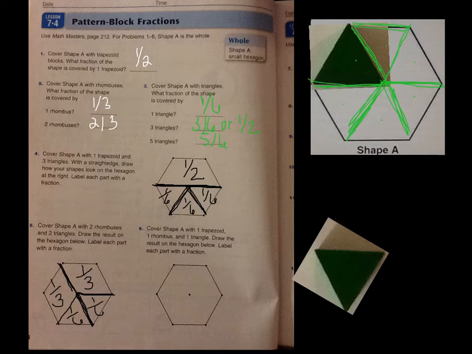Now who can read number 6, our final problem we will be doing together? When we cover it with our trapezoid, rhombus, and triangle, the hexagon should look something like this. Okay. Again, think about which fraction each of those shapes is worth. Put a thumb up when you've got that in your head. A trapezoid is 1/2 of the whole hexagon, a rhombus is 1/3 of the whole hexagon, and a triangle again is 1/6 of the whole hexagon.